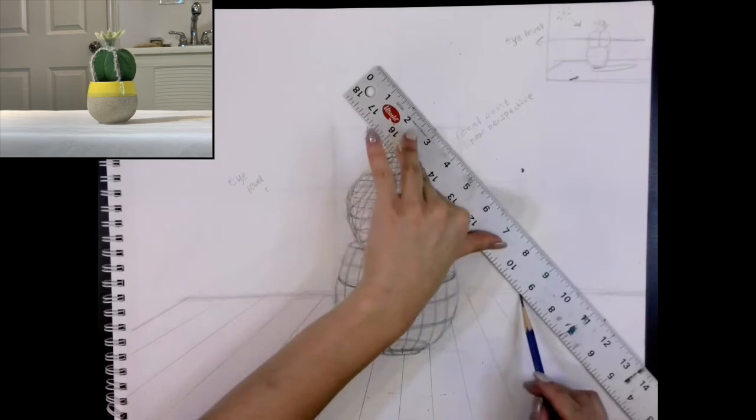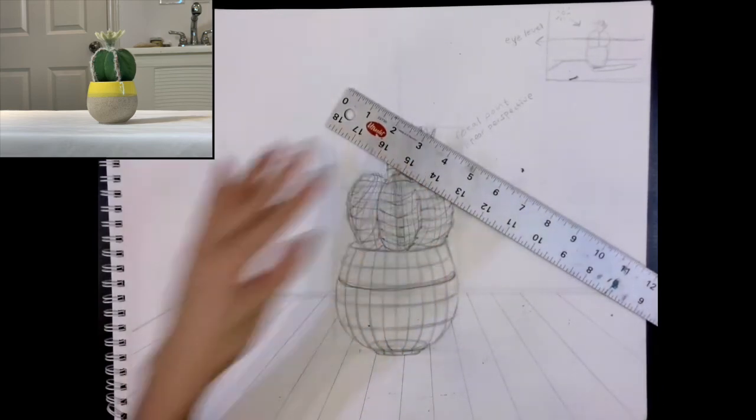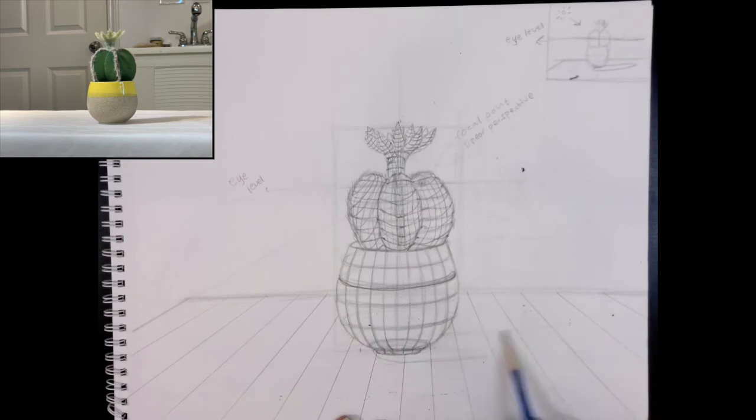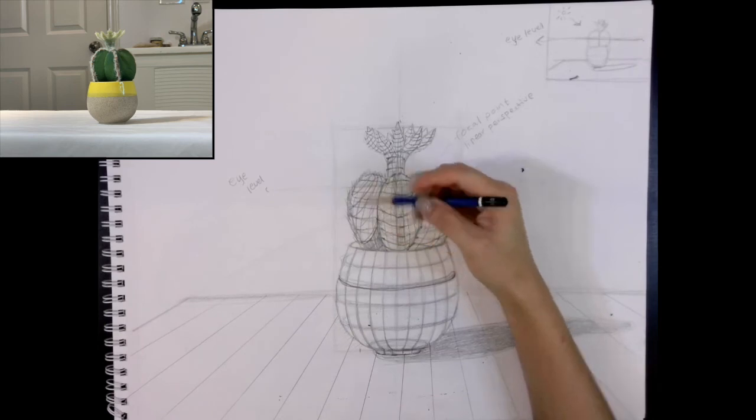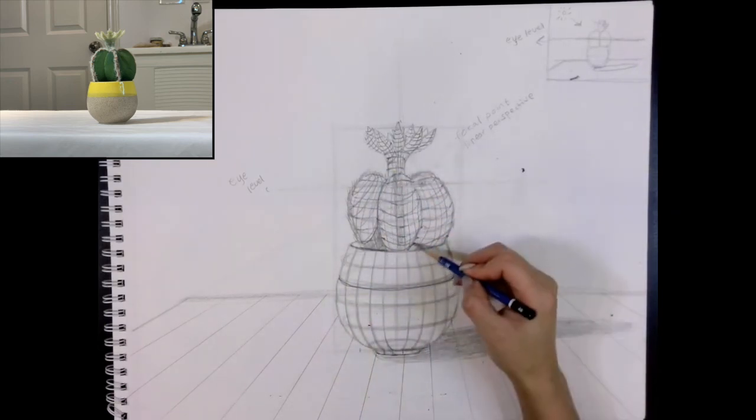Now, by referring to the edge of the table, I've identified the focal point, the vanishing point on the eye level, which is the horizon line. And using that point as a reference and using a ruler, I've completed the cross contour lines on the table. And I've also drawn in the cat's shadow that's being cast by the light hitting the cactus. I'm also finding the core shadows that are happening on the cactus and the planter.